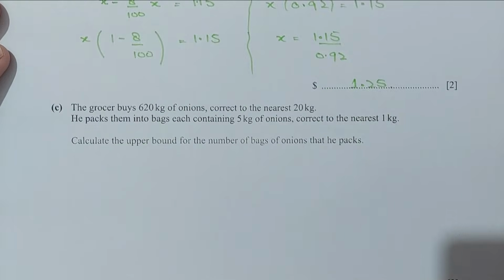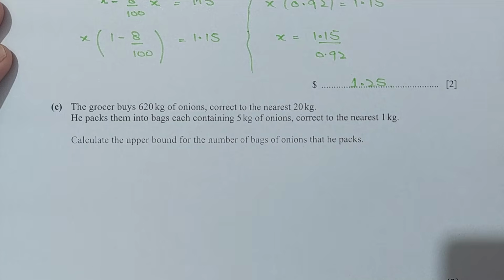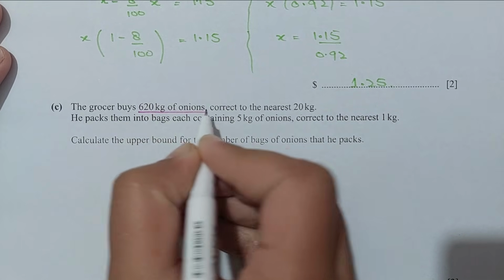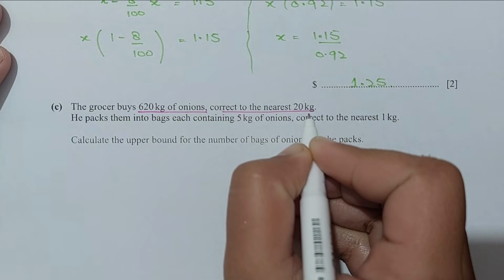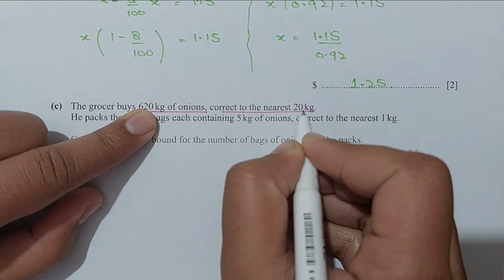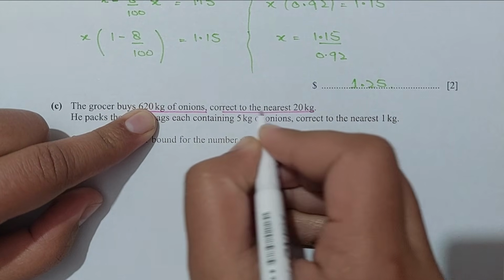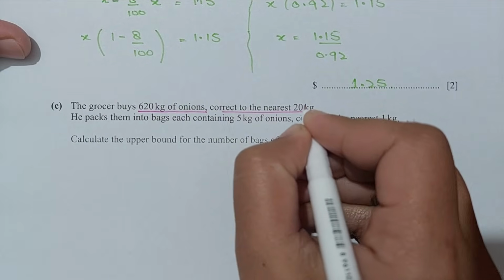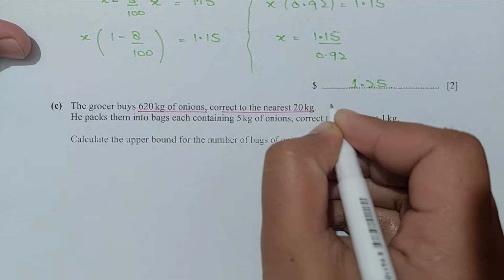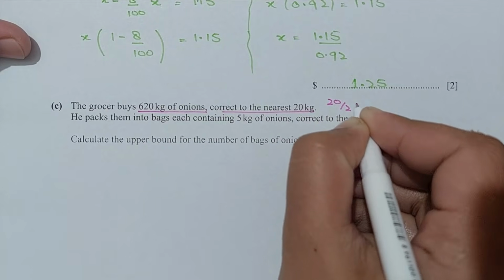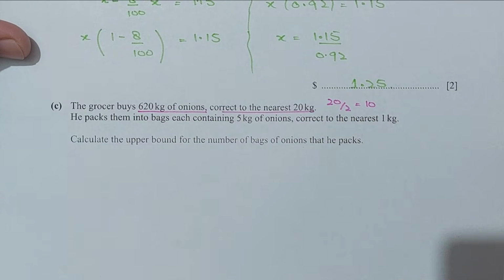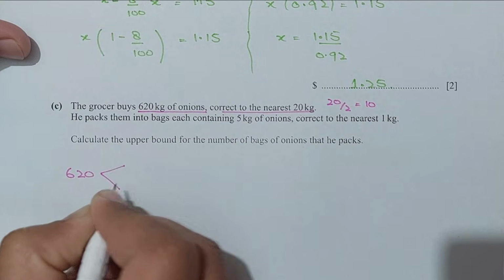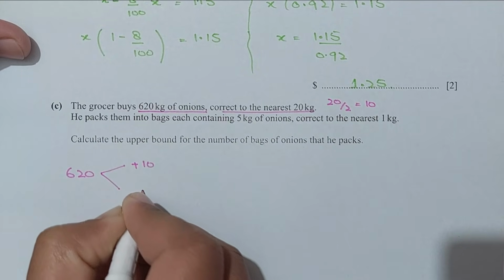All right. Now for part C, the grocer buys 620 kilograms of onions correct to the nearest 20 kilograms. Whenever we have correct to the nearest, we have to find the upper and lower bounds. For upper and lower bounds, we divide this quantity by 2. So 20 divided by 2 equals 10. Now we find the upper bound of 620 by adding 10 and the lower bound by subtracting 10.